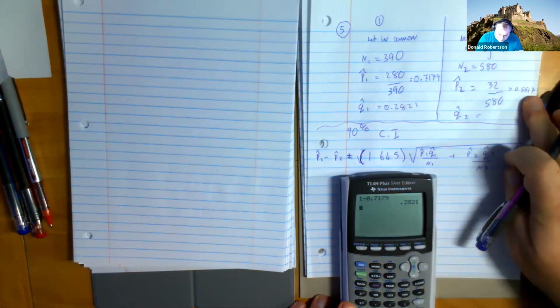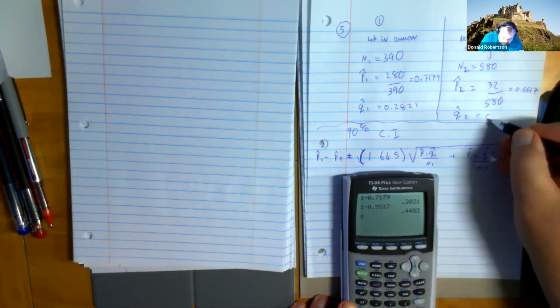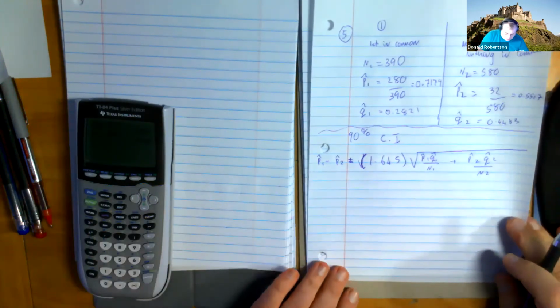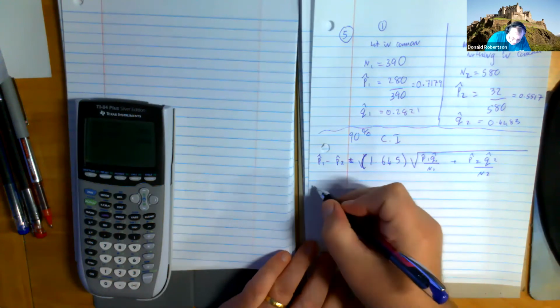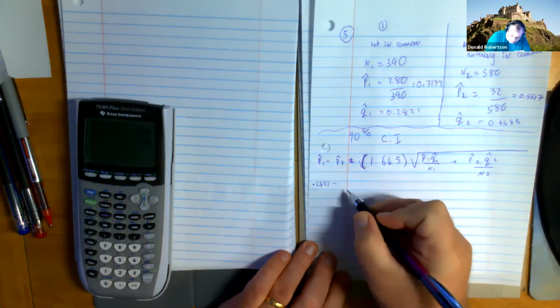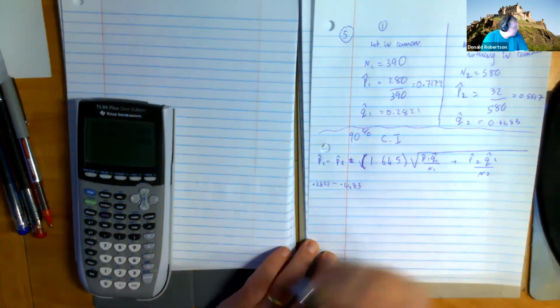And if you go to this value and you go 1 take away its value, you're looking at 0.4483. So Q1 is 0.2821, and Q2 is 0.4483.